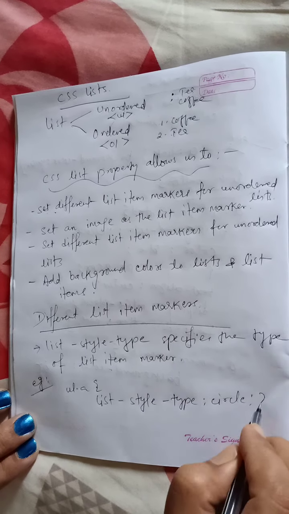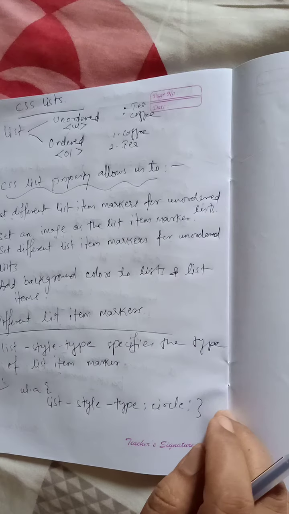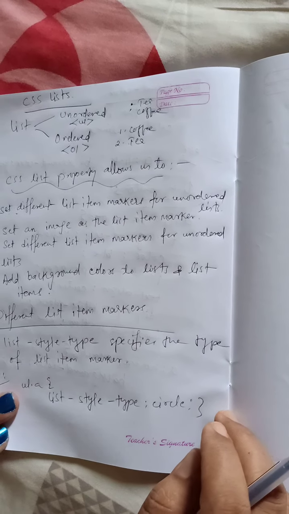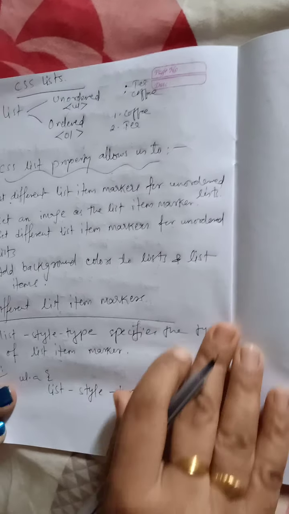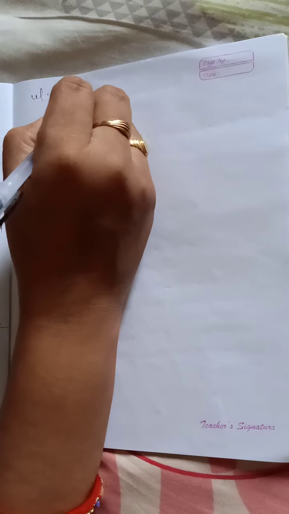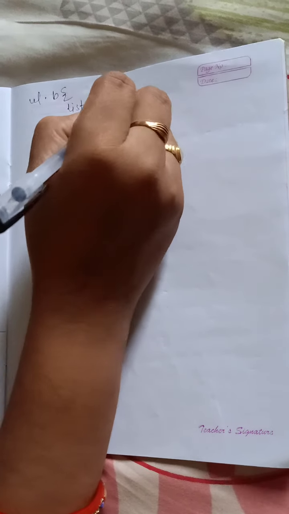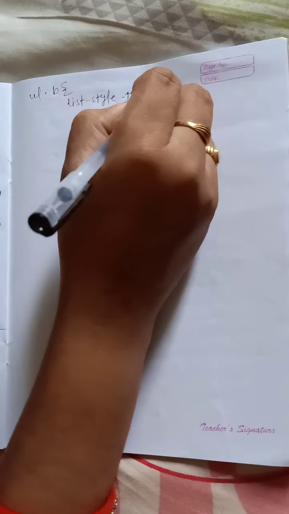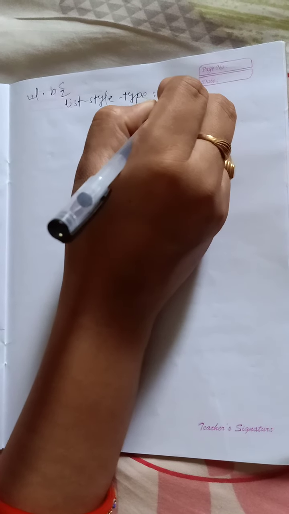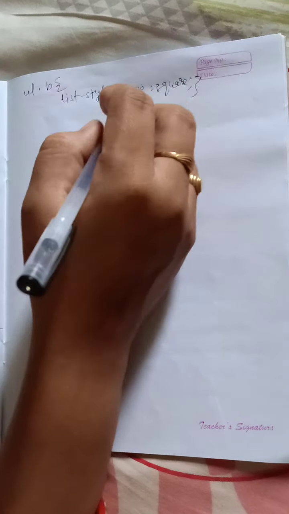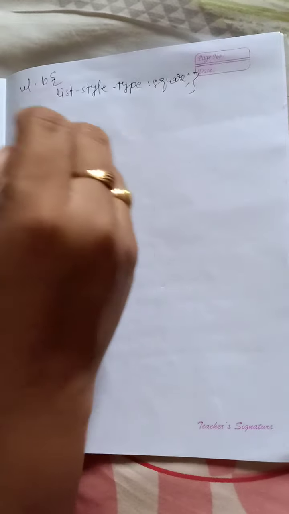So here I am writing circle. Then for B, I am taking the list-style-type square. Similarly we can also write the other types.